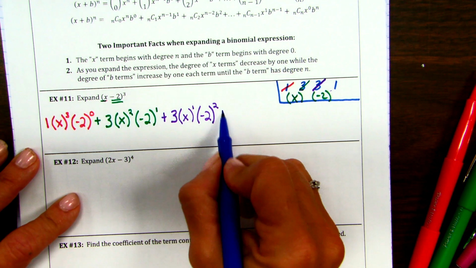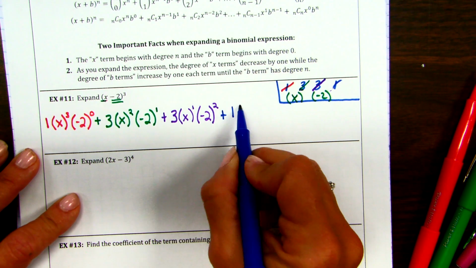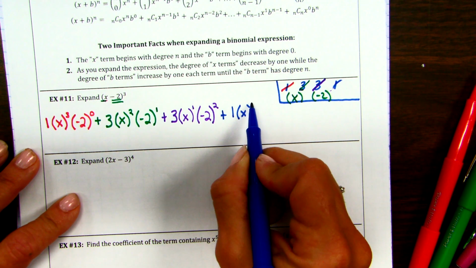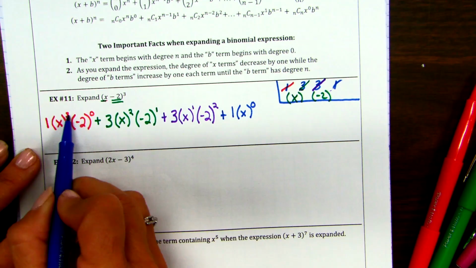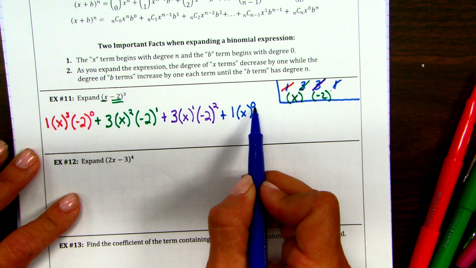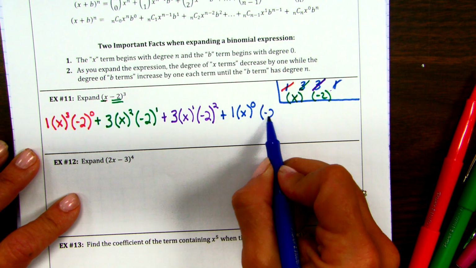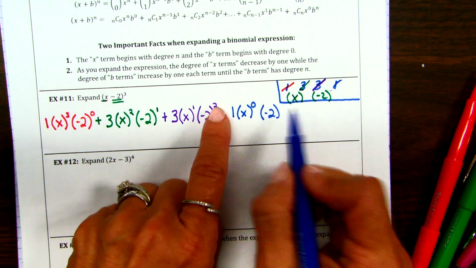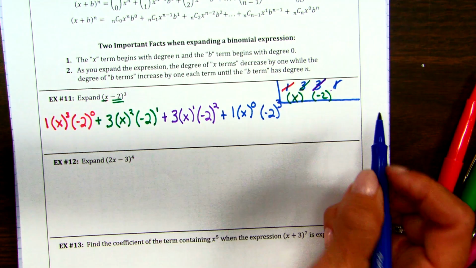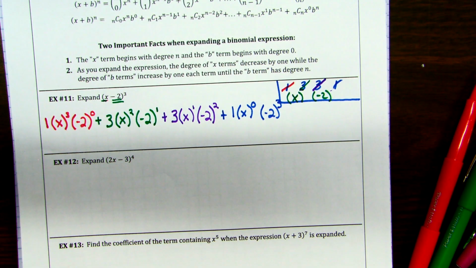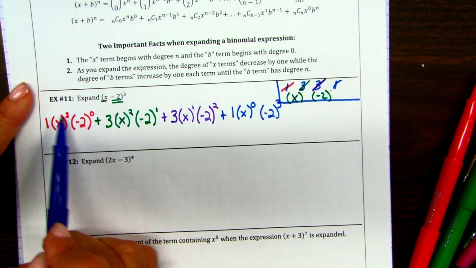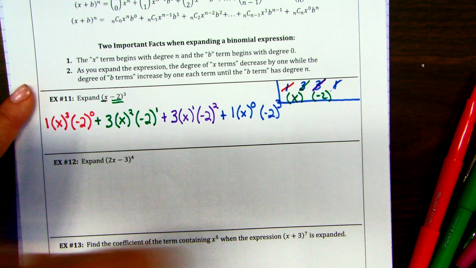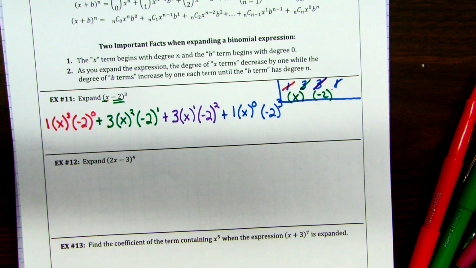Last one would be plus this 1. X to the what? 0. Look, 3, 2, 1, 0. And on the negative 2, 0, 1, 2, 3. 0 plus 3 is 3. Notice I never went higher than 3. I didn't go up to 4, right? You never do. And it's just a pattern. Once you get it started, it's the same thing over and over again. And we're going to do another one in a second, so if you got a little lost in there, I promise you'll be fine, okay?